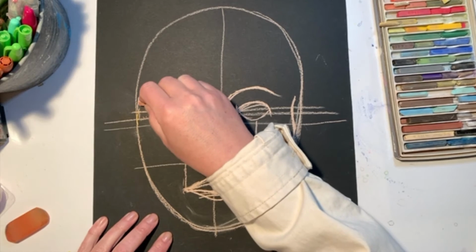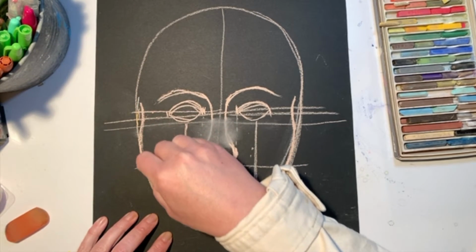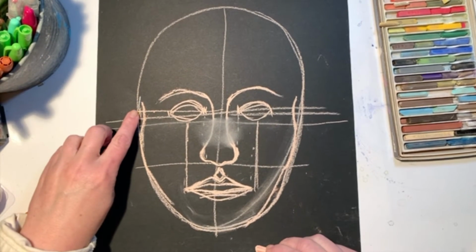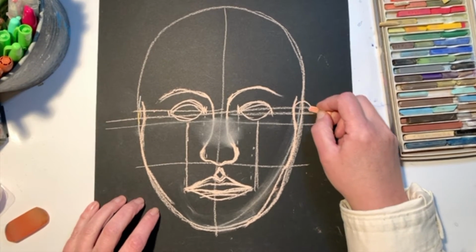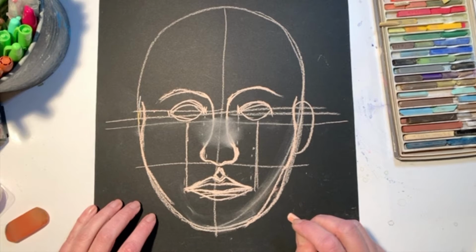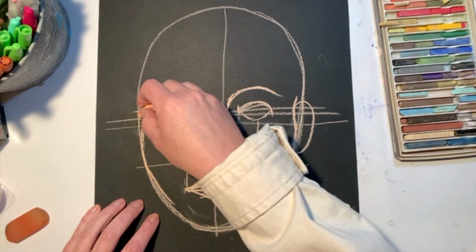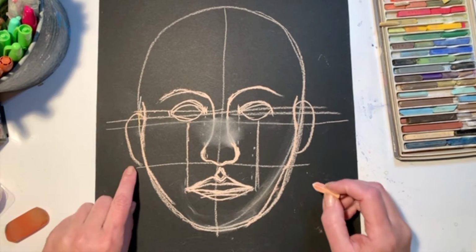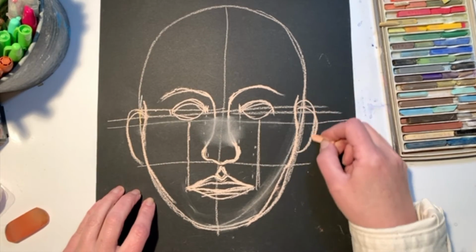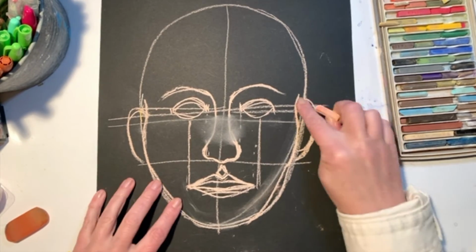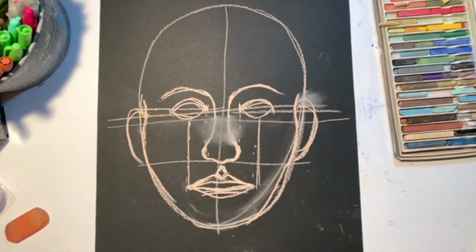So oftentimes when I'm drawing a face, I will bring that in just a little bit. And I'll do that before I do the ears. And of course, our little trick about the ears is they're about as long as the nose. So I had to adjust that.